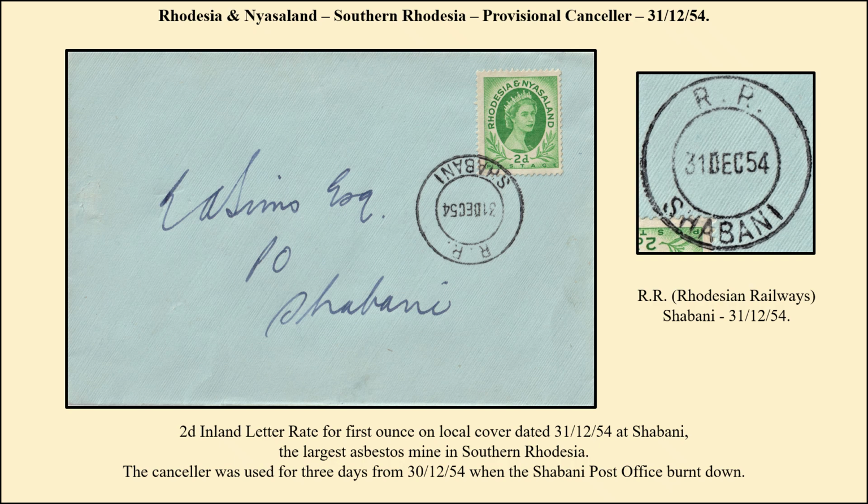The post office burnt down on or about the end of December 1954, and the post office, when it re-established, continued to use the Rhodesian Railways CONSULAR for 3 days only.